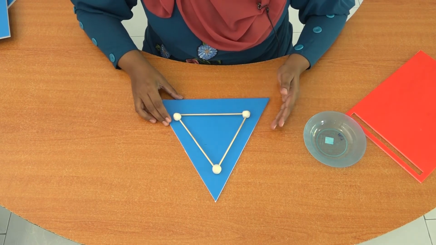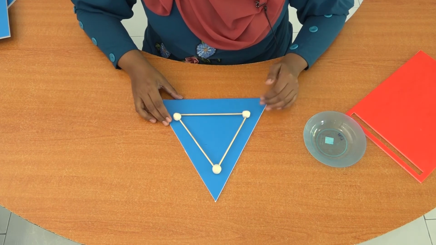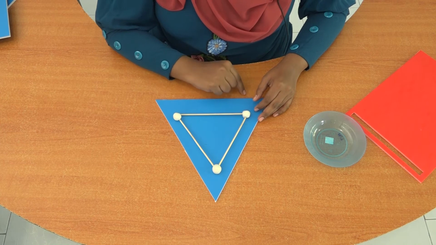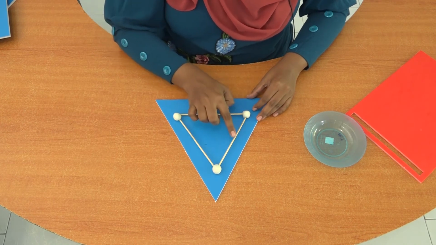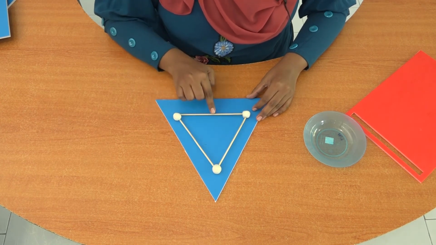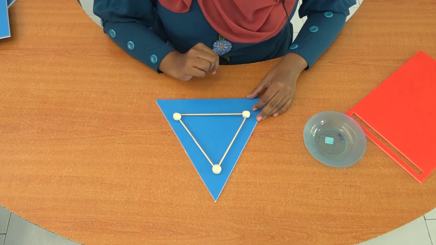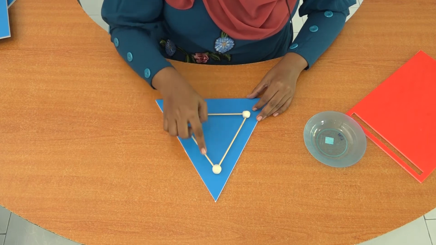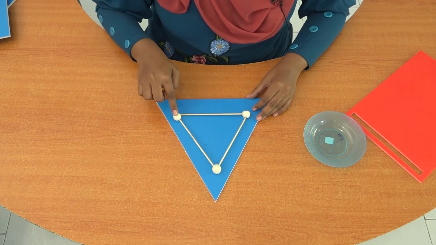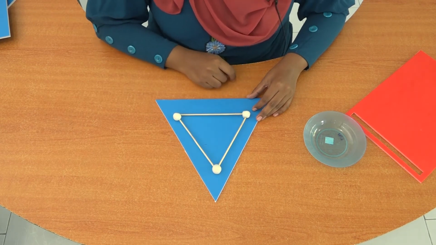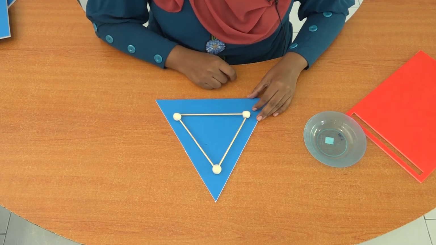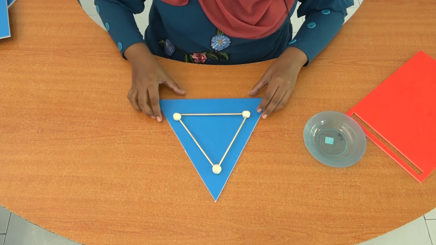Let's count and see how many the triangle has. First we will be counting the sides. 1, 2, 3. 3 sides. Now let's count the corners. 1, 2, 3. 3 corners. The triangle has 3 sides and 3 corners. Well done.